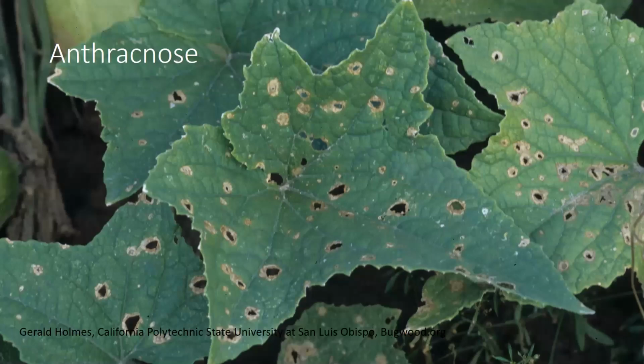We're going to move on to cucurbits here. One of the big things that they get is anthracnose, and with this one, you get leaf spots and they tend to drop out. So you look at this and you've got that spot, and then in the very middle of it, it's dropped out. If you see it on the fruit itself, it's going to be sunken spots. One of the ways that you control it is to use chlorothalonil or mancozeb.